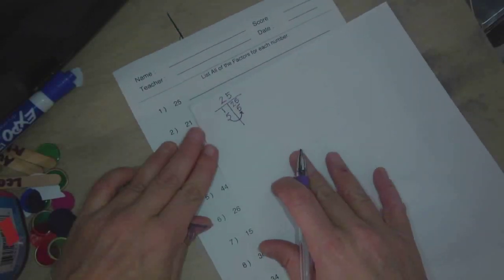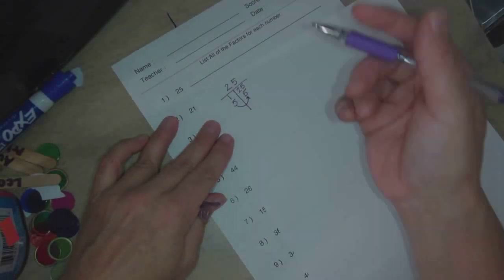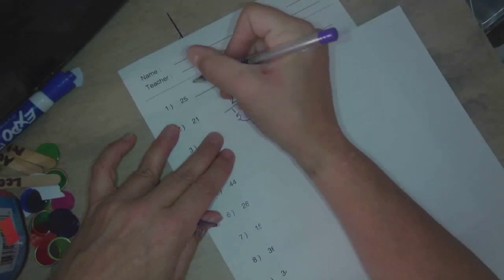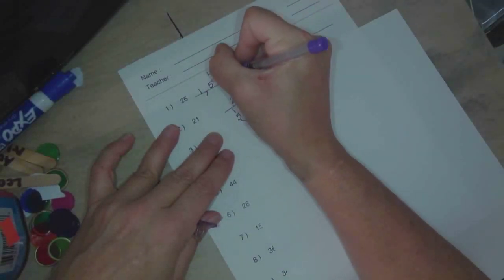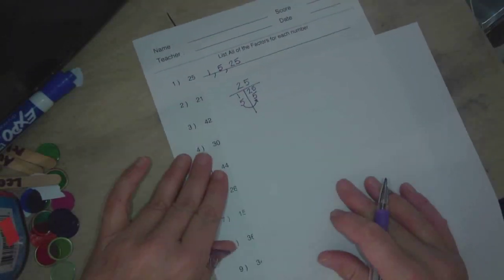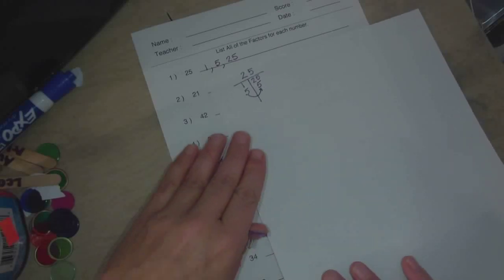So when we list the factors, I'm just going to list them in order, but I don't mind, you can list them however you want to. But I'm just going to do 1, 5, 25. You don't have to put the 5 twice. Okay, so next is 21.